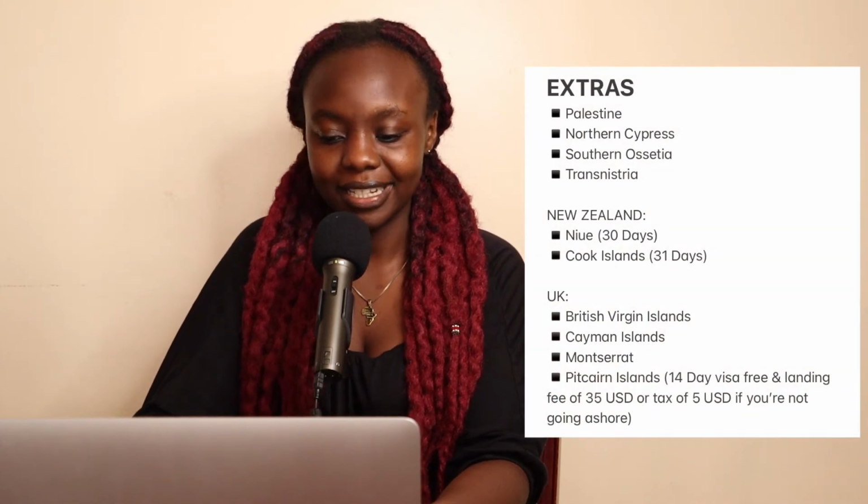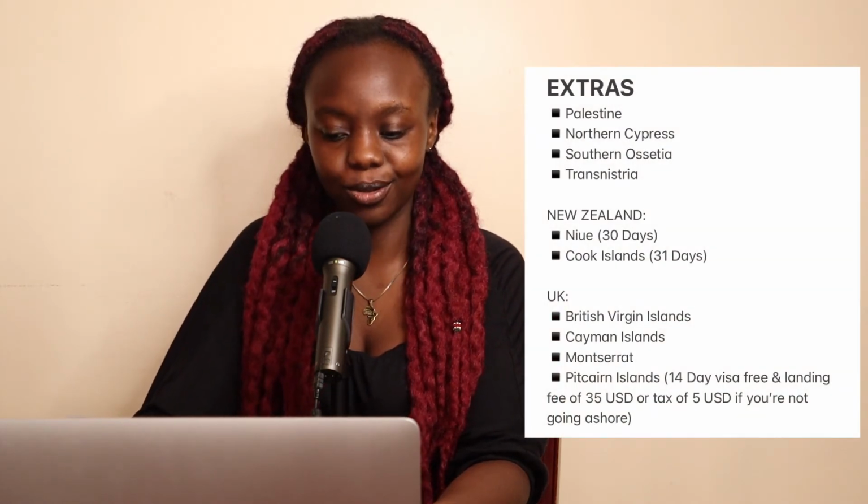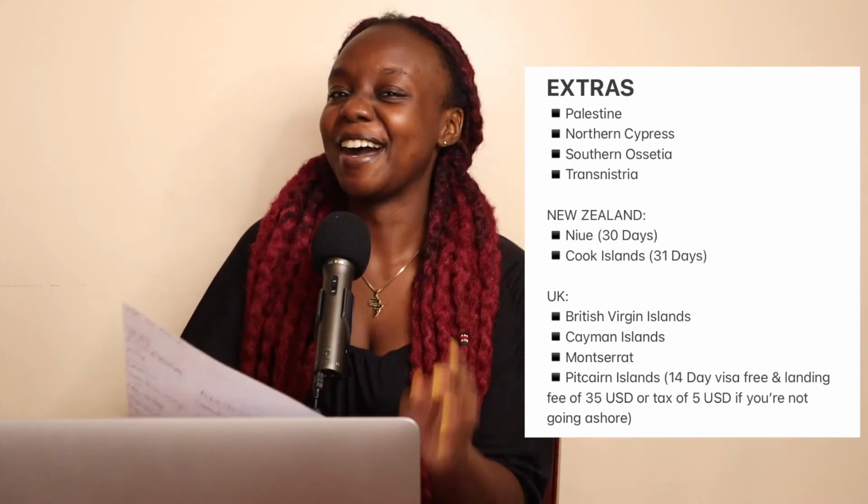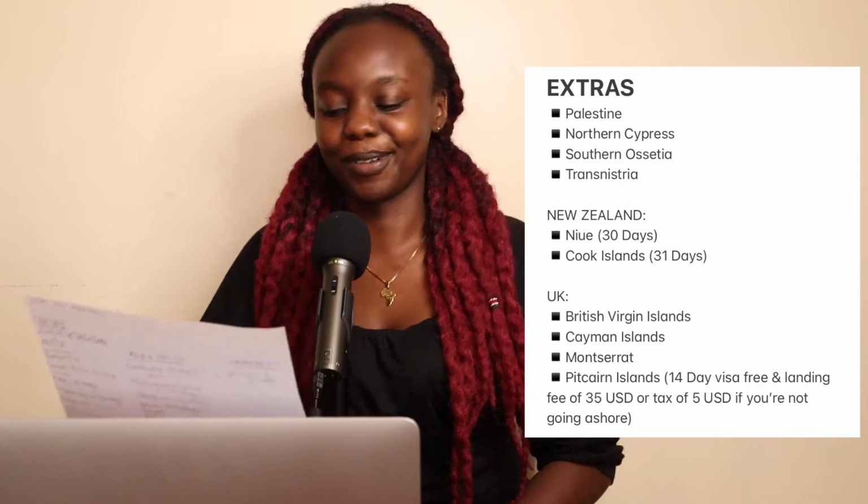So, those are the countries where you don't require a visa. Your Kenyan passport is enough. I guess you just fill in whatever forms are required. I don't know, I'm imagining contact forms, and you're able to go to them. There are also some extra ones which are Palestine, Northern Cyprus, South Ossetia, and Transnistria. I'm not sure if I pronounced it correctly. Let me know.